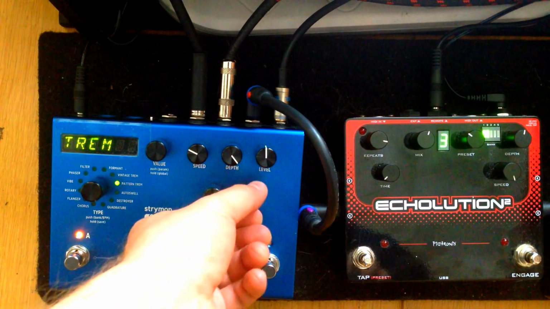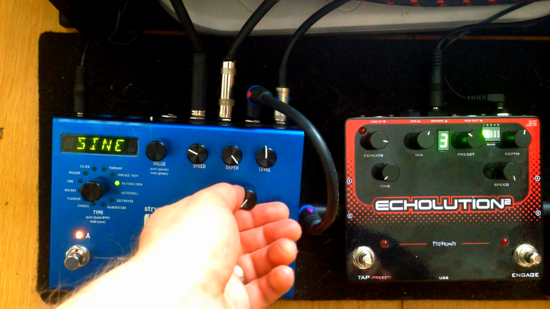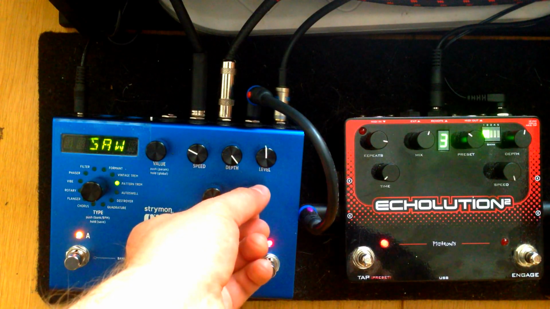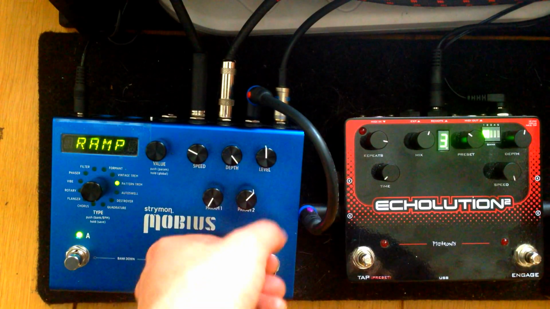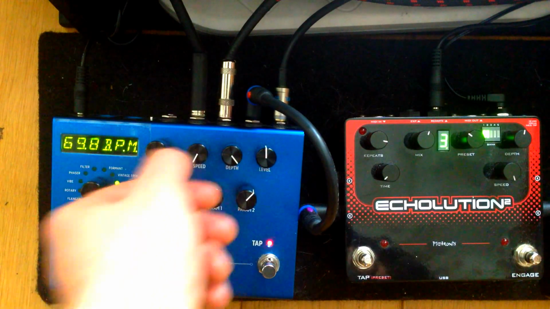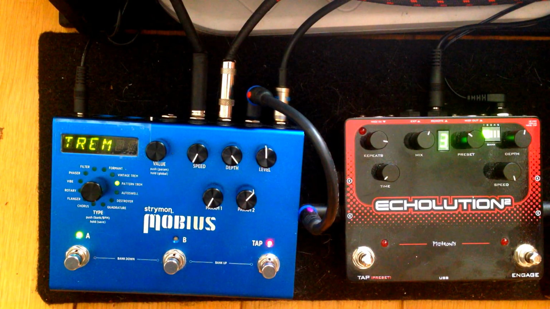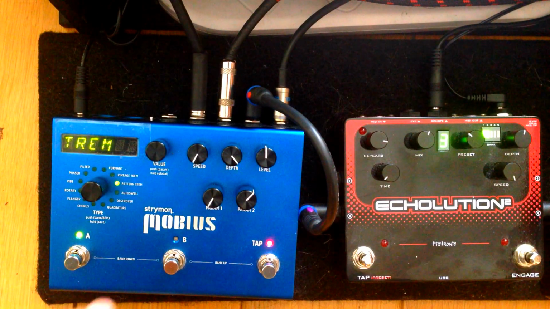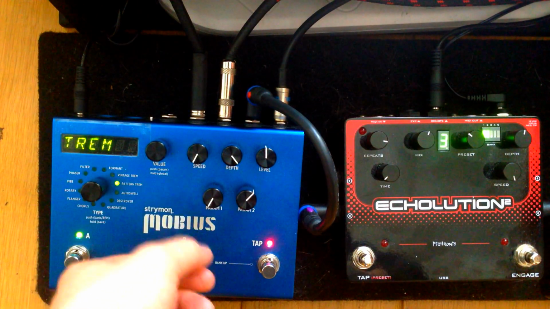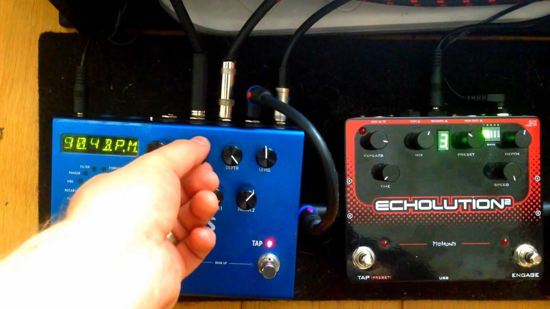However, where this gets really cool is I can change these to be more interesting. So I'll change this to ramp, turn the speed way down. See what we get. It's almost like a rhythmic swell function, like something that you could get in an auto swell. Kind of interesting effect. It might be a bit more obvious if I turn the speed.